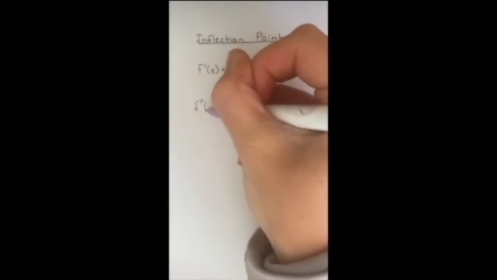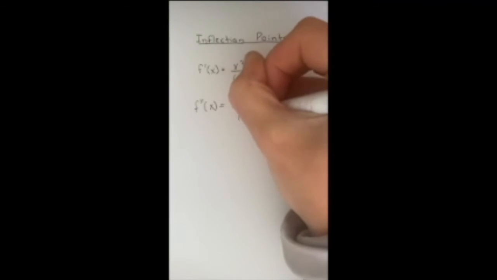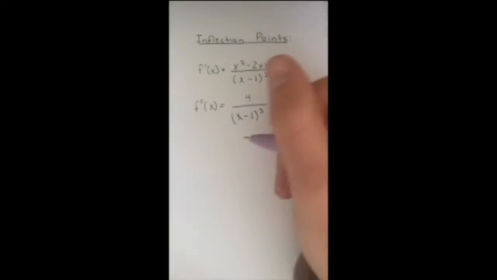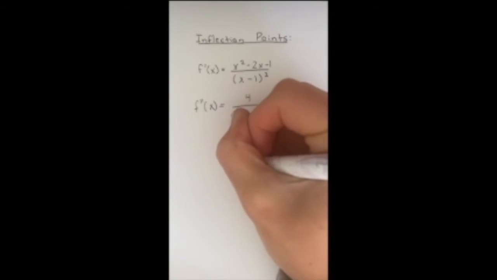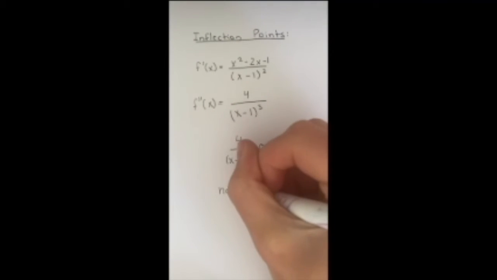So now we will find the inflection points. To do this, we'll take the second derivative, which is 4 over x minus 1 cubed. Then we will set that equal to 0. Since 4 doesn't equal 0, there is no solution, so there are no inflection points.